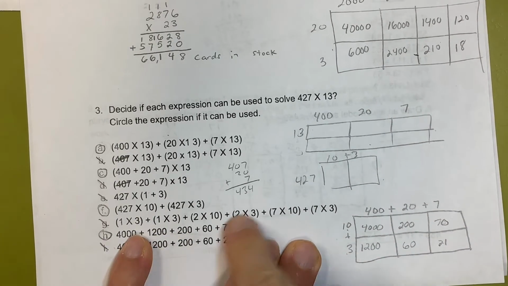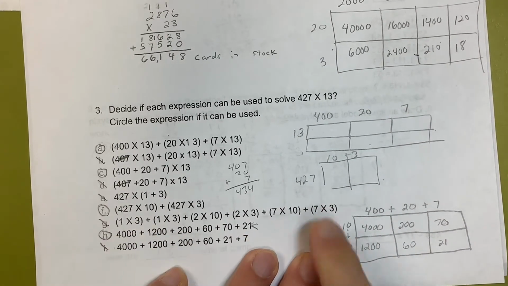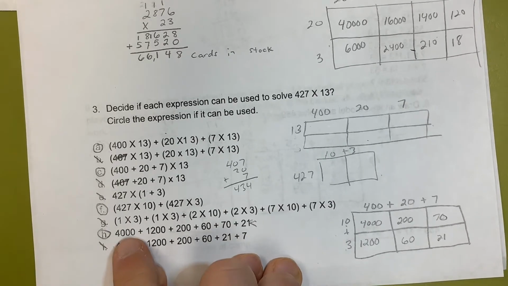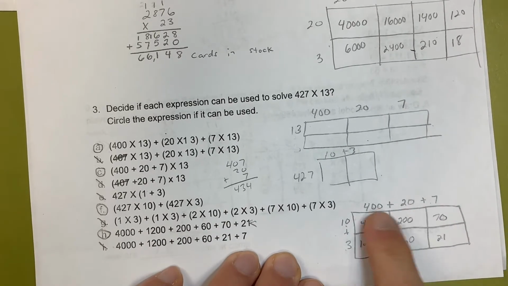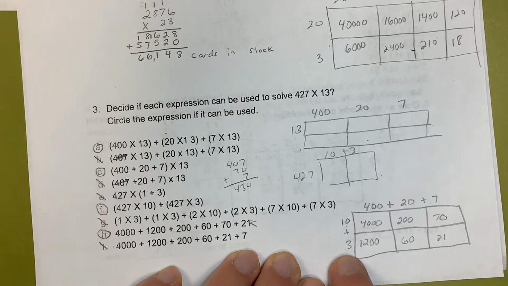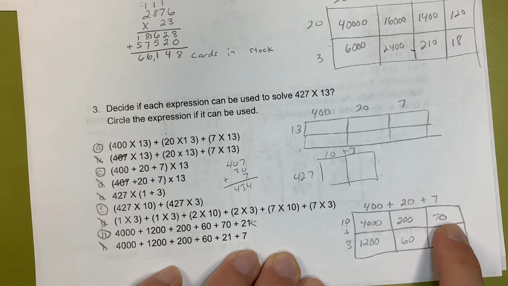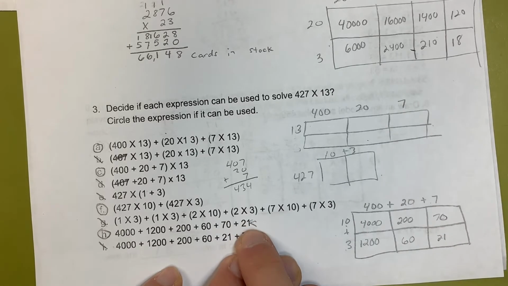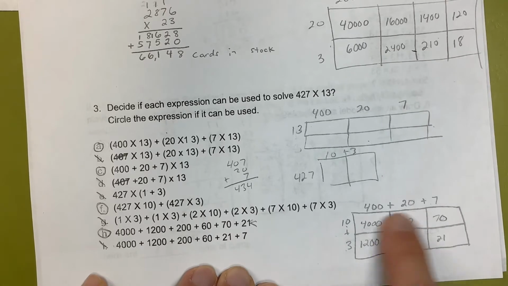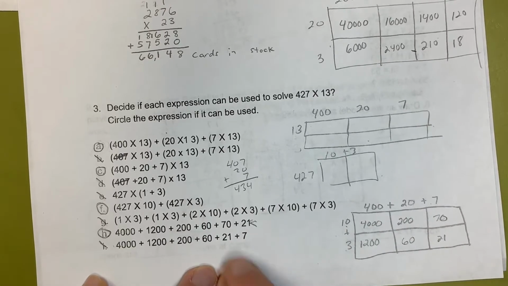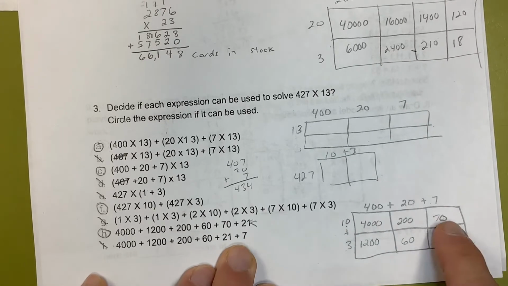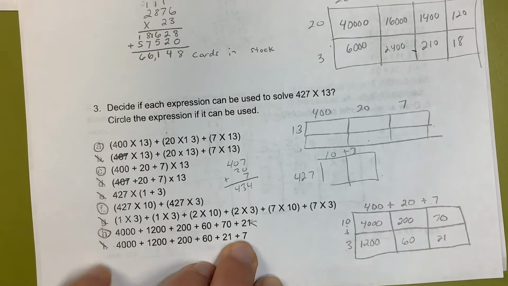The next one, that's just a very bad answer, so we're not going to talk about that one. The next one, what they did was they broke it down in the area model. So I broke it down, 427 times 13, 10 plus 3. And these numbers equal the top one, so I know that one's right. It's going to give me the same answer if I add all those up, because that's what I do when I do area model. The bottom one, it looks like they multiplied the 7 times the 10 wrong, and they got a 7 instead of a 70. So that one will not work.